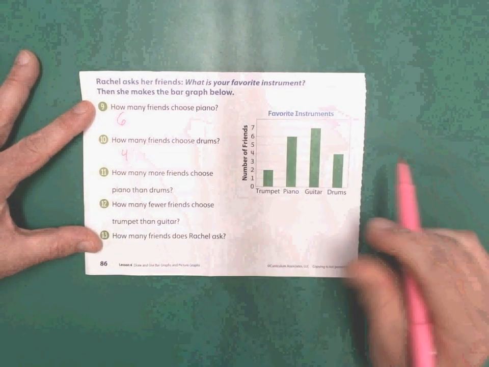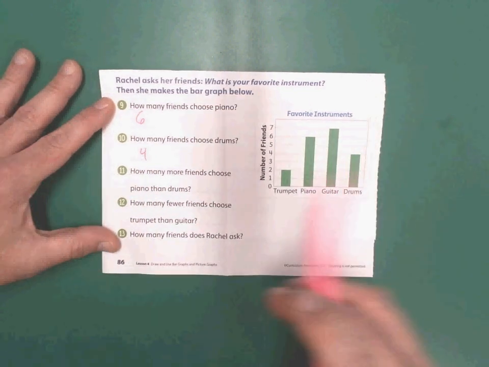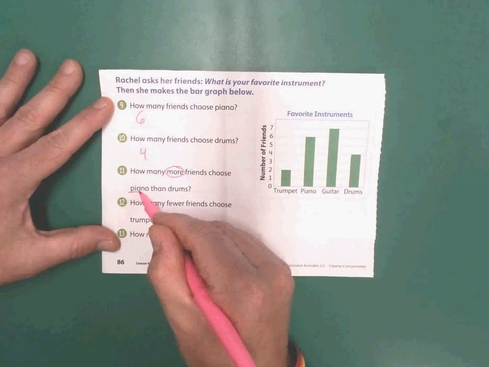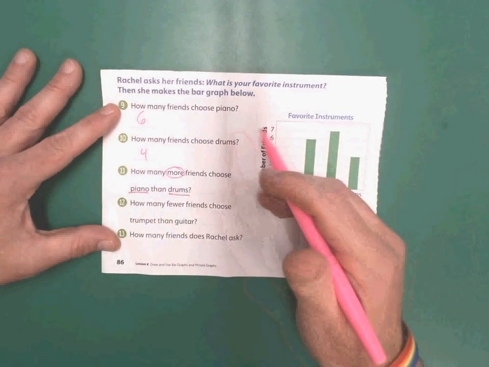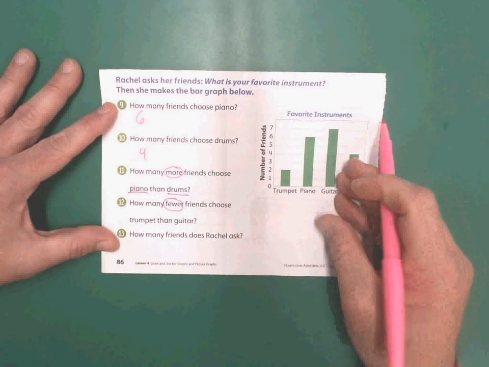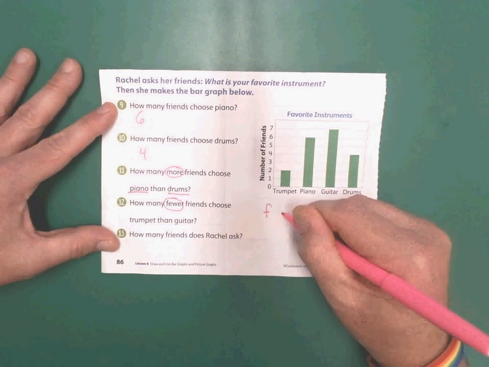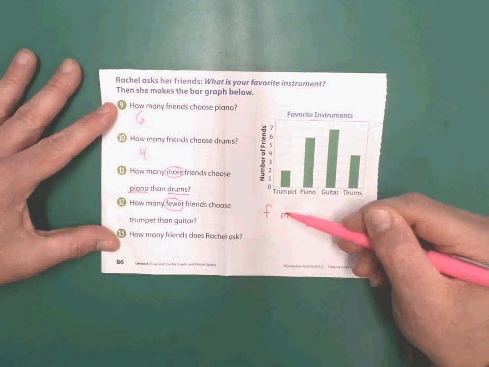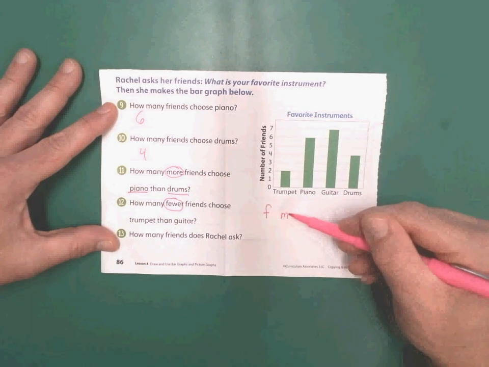So number 11 says, how many more friends choose piano than drums? So what we're going to do is we're going to circle the word more. Okay? And we are comparing friends that chose piano and friends that chose drums. So the way that I go about this to teach the kids, usually we have how many more, and then as you see down here, we have how many fewer we'll also see. So if I look at fewer, that starts with an F, and more, that starts with an M, F is the taller one, and M is the smaller one. So when it asks for how many more, I'm going to look for the shorter of the two.